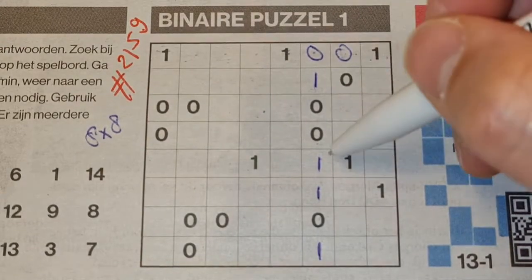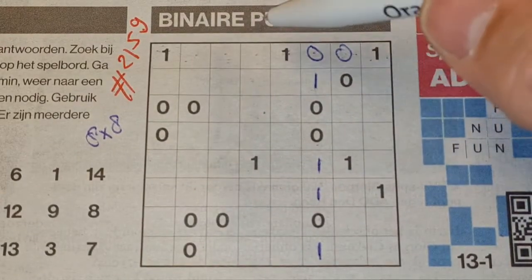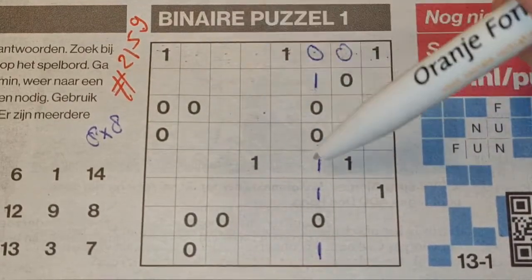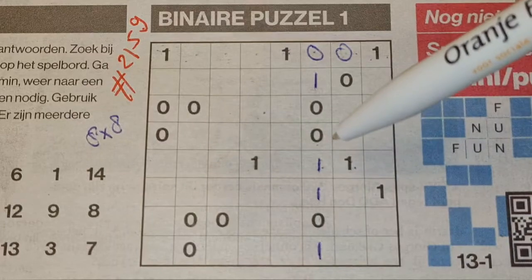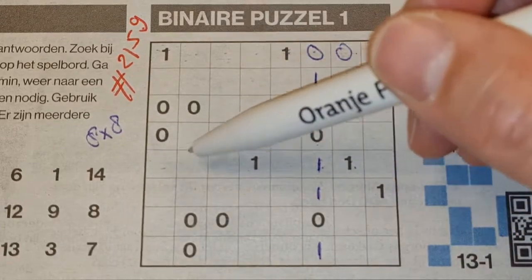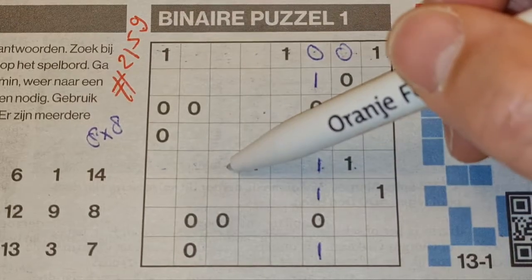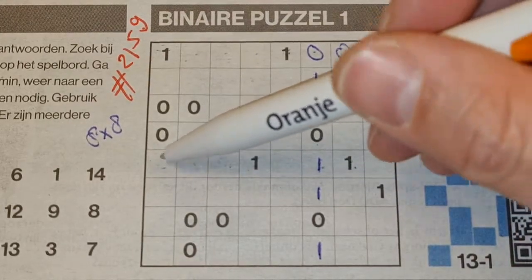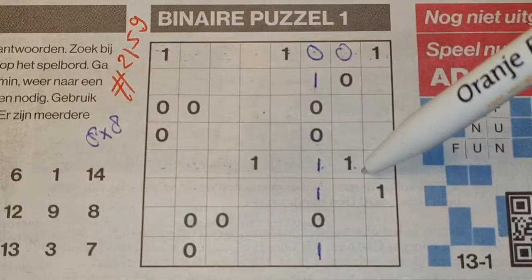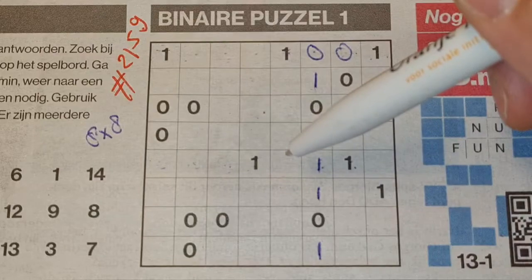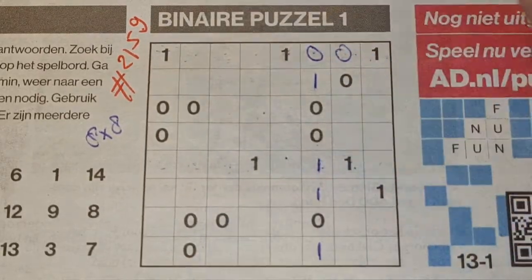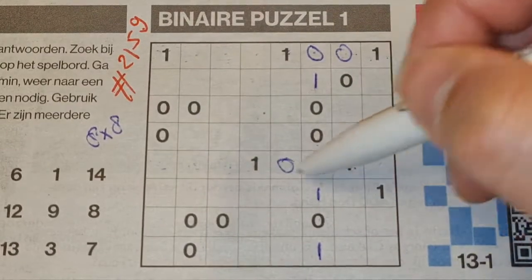And then double 0. Yes, we have here 3 0s. 3 1s. The fourth one should be in one of these 3 boxes. Otherwise, we have 3 0s in a row in this column. In this row. So the other 2 boxes should be a 0. Of course, we have here double 1, here no, there no.